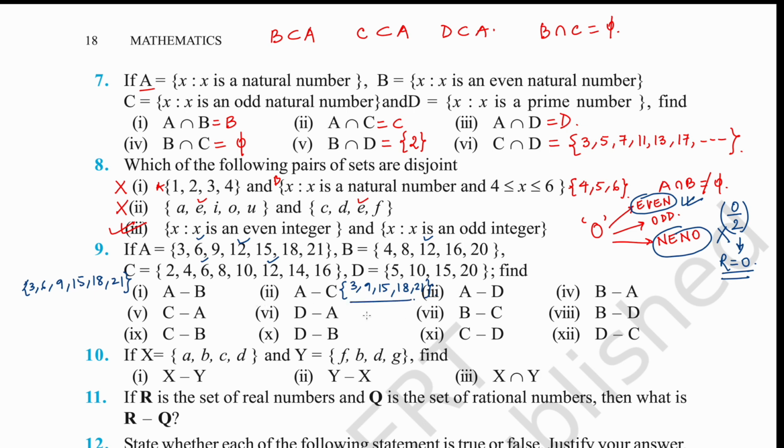So I hope you will be able to find the others. I'll leave it for you as an exercise to find. If you again find any difficulty in finding any of the answers, do let me know in the comment and I'll take it as an example in my next lecture, right?